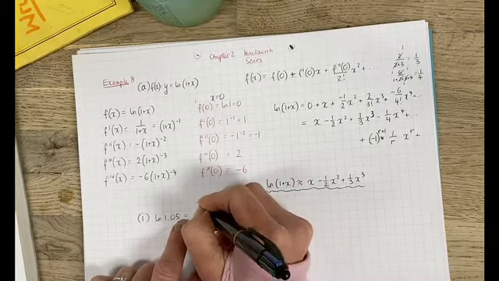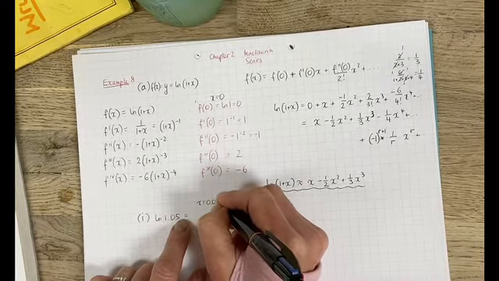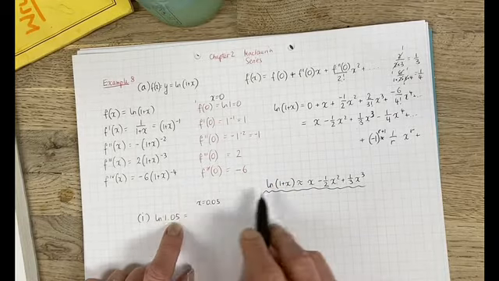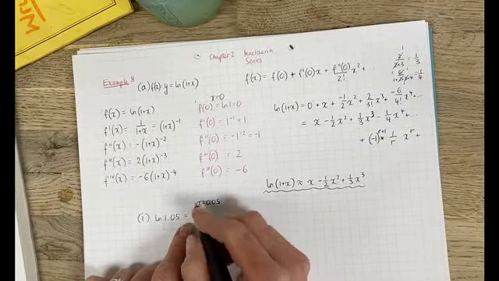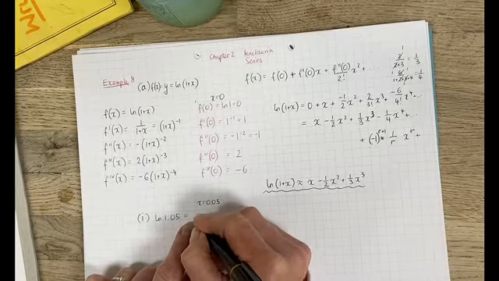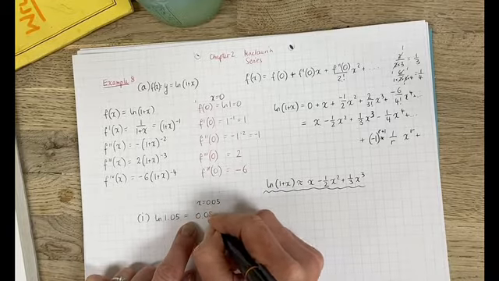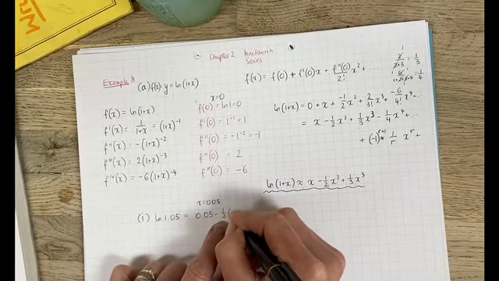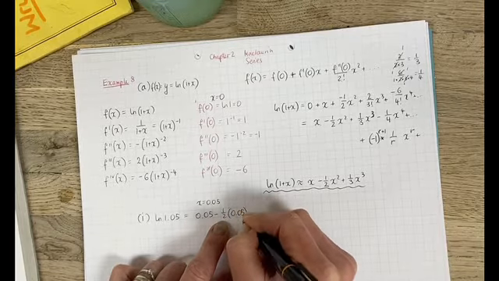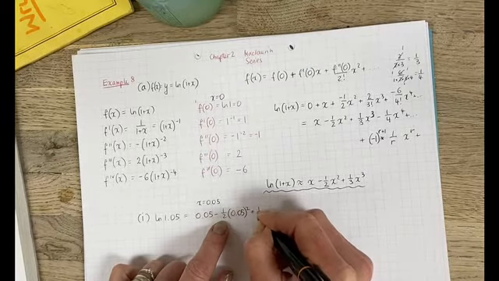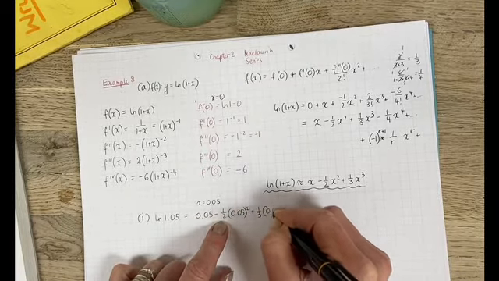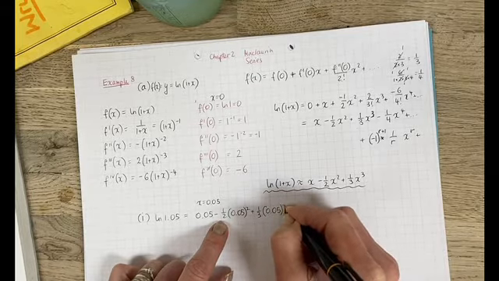Okay, so what do I need to add here? I need to make my x equal to 0.05. Okay, so not using a calculator, using this expansion. So substituting that, 0.05 minus a half times 0.05 squared plus a third times 0.05 cubed.